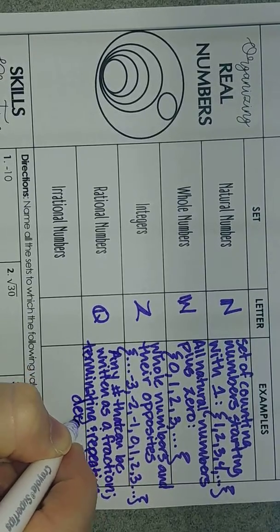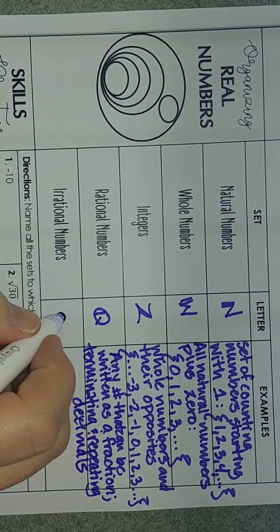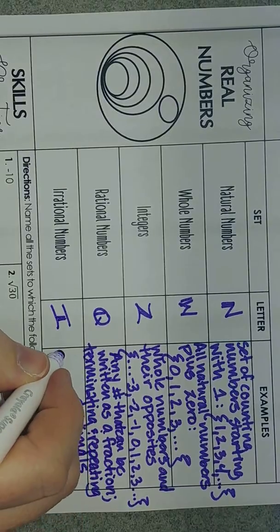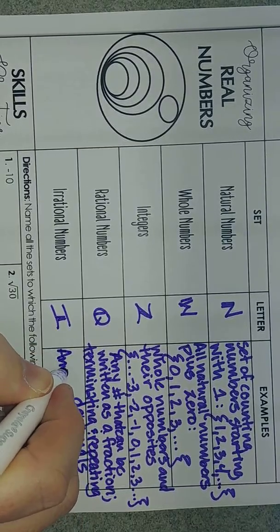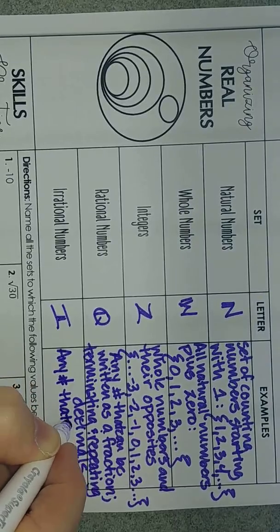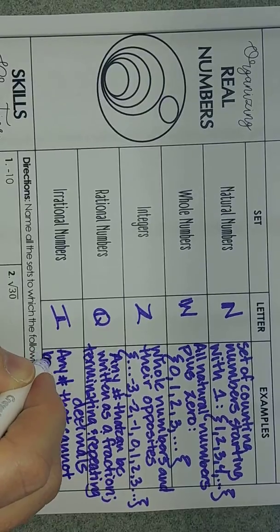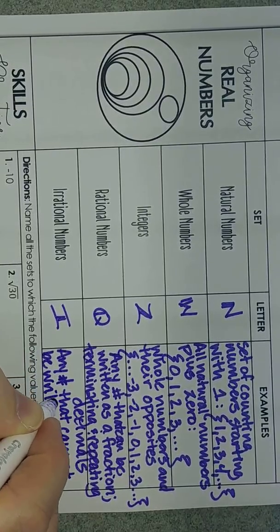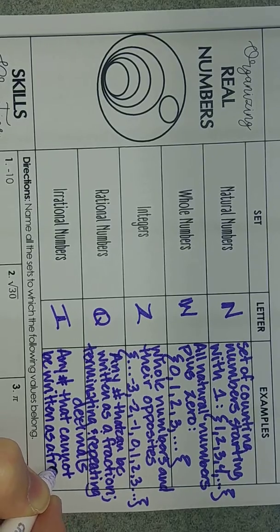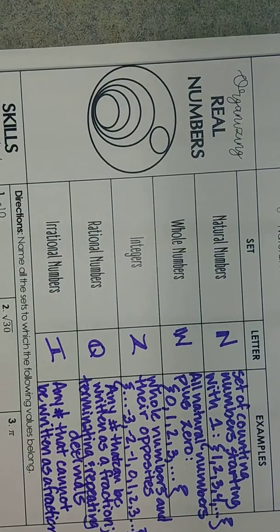And then finally, irrational numbers, which are included in the set of real numbers, is indicated by the letter I. This is any number that cannot be written as a fraction. So this is all non-terminating, non-repeating decimals.